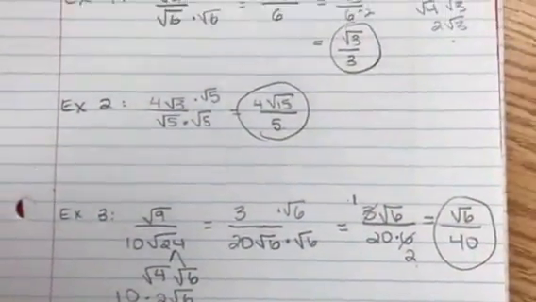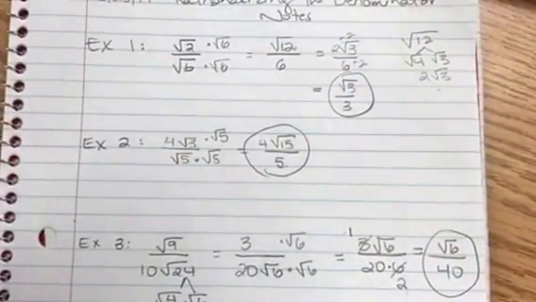So those are our 3 examples of simplifying square roots. You'll have similar types of questions on your assignment.